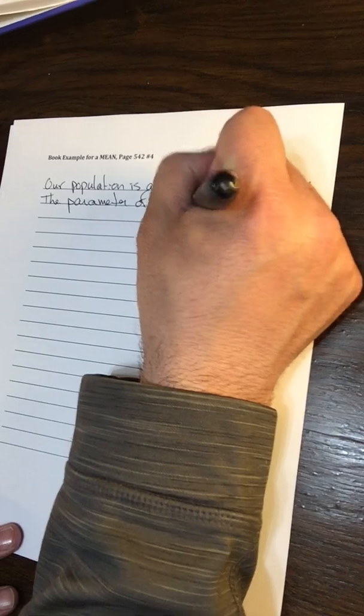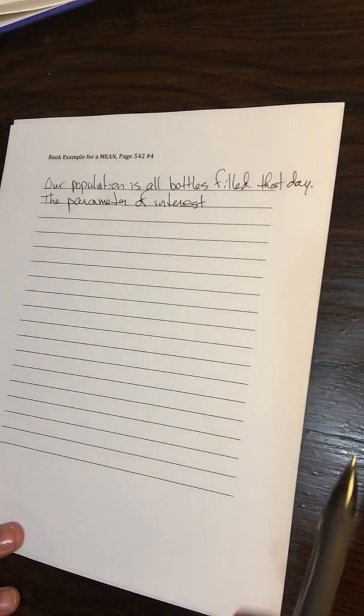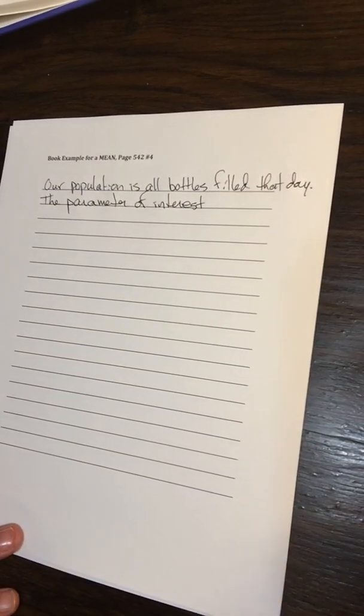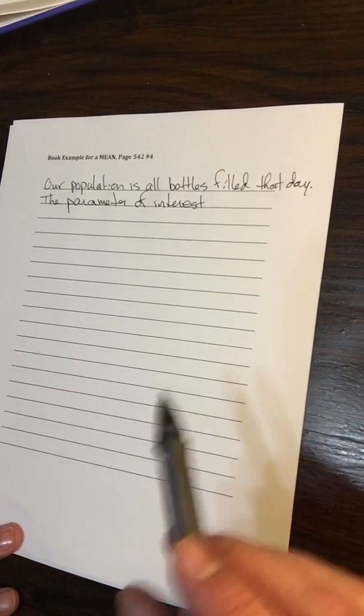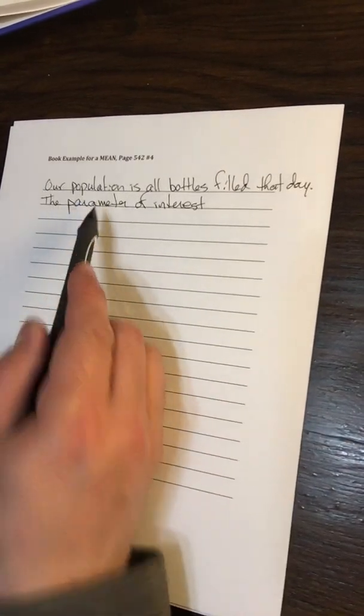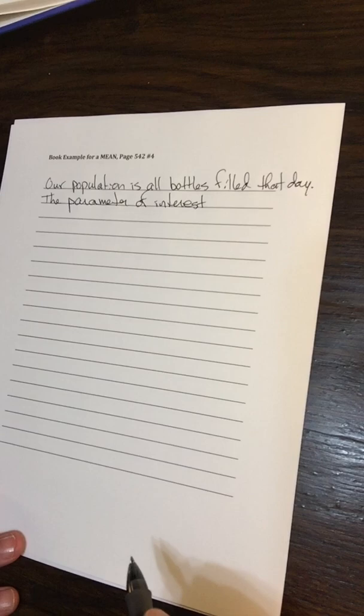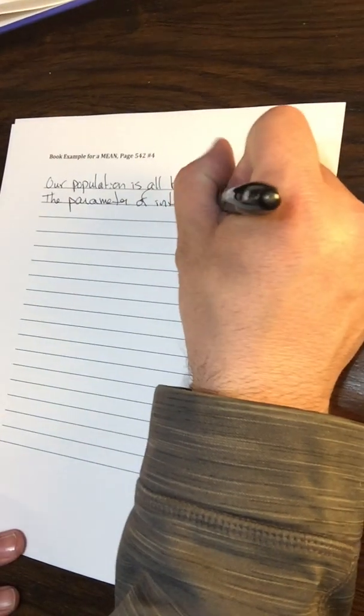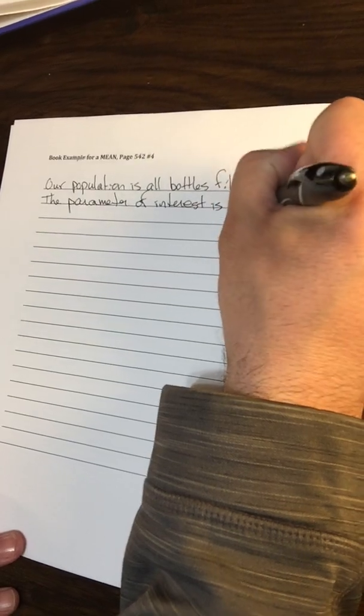the thing we're doing this whole thing on, you guys, it's got to be a mean or a proportion. Do not tell me it's the number of any bottles. I'm tired of hearing that. It's a mean or it's a proportion. That word means mean or proportion to you. Get it in your head. This is a mean problem. So the parameter of interest is the mean.